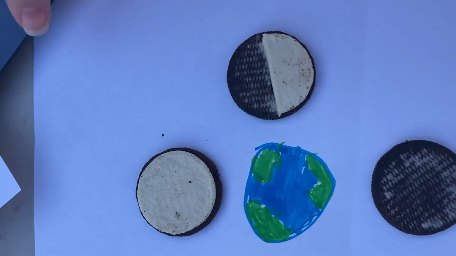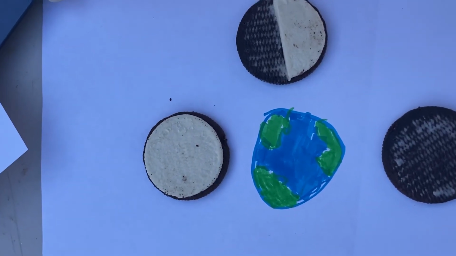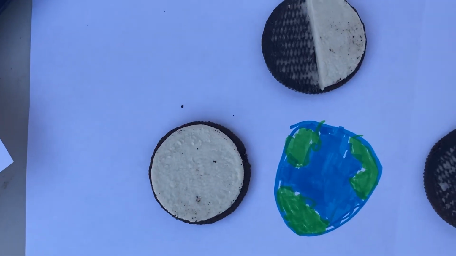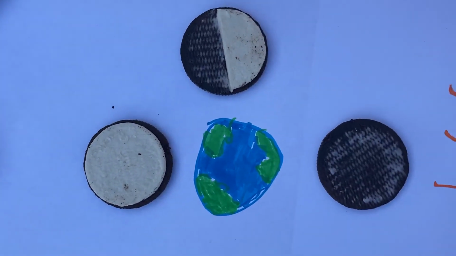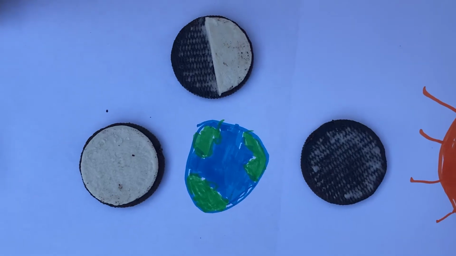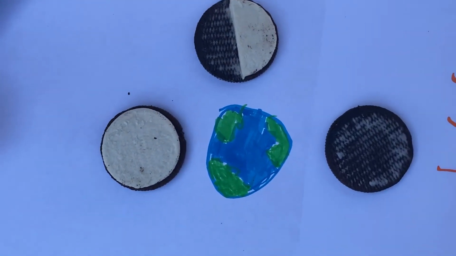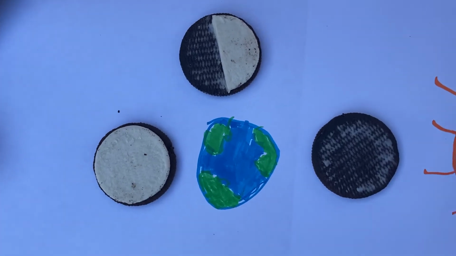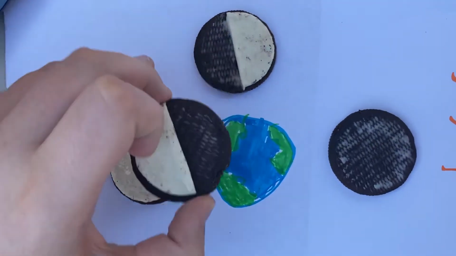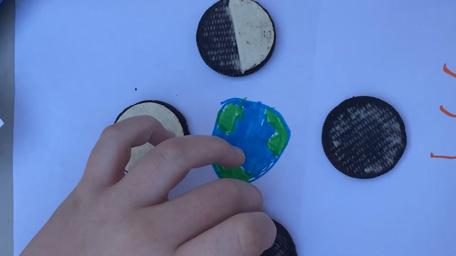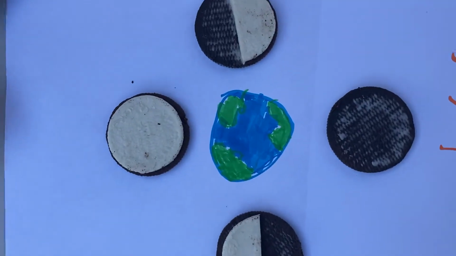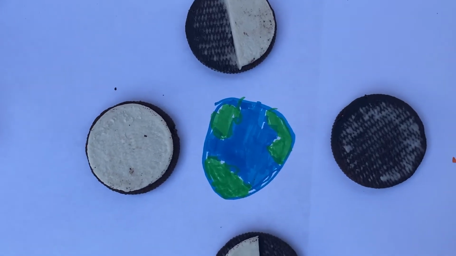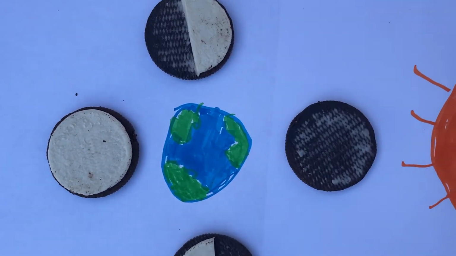As the moon continues its orbit around the Earth, the part that is visible to us grows or shrinks. When the visible part gets bigger, that means it's waxing. When it gets smaller, it's called waning.